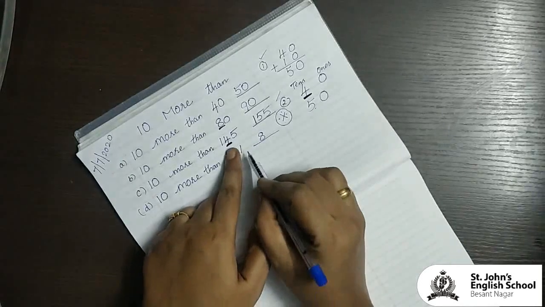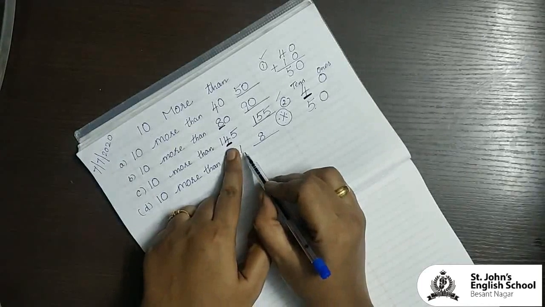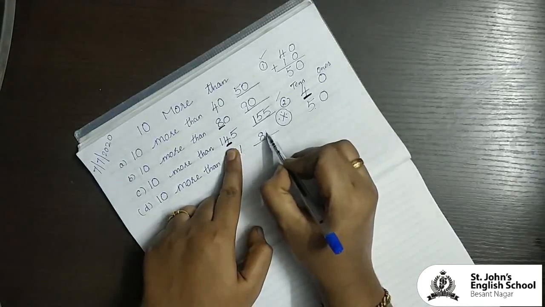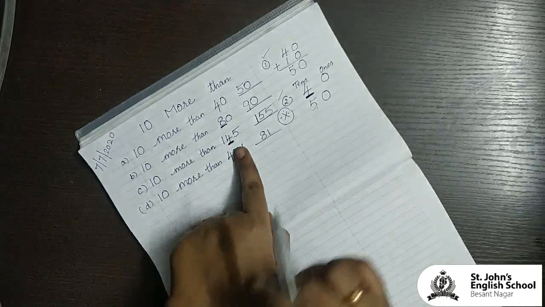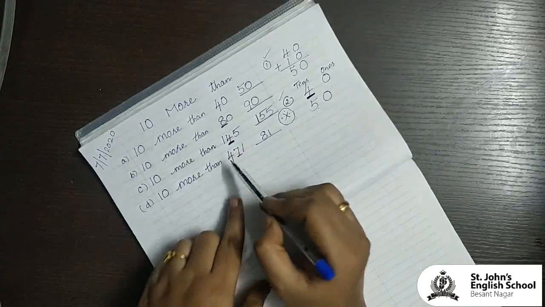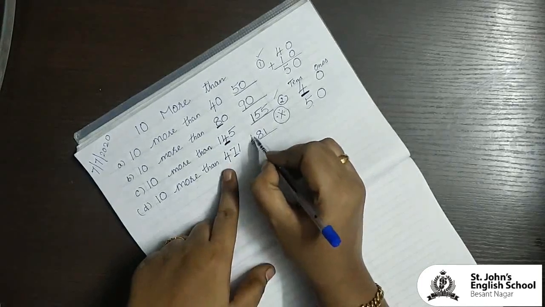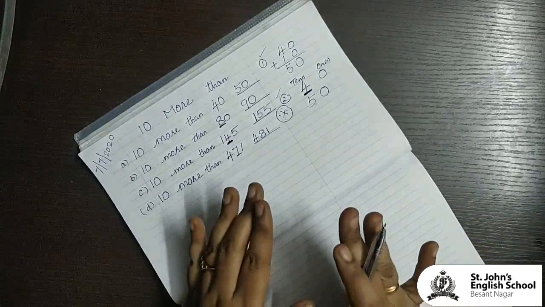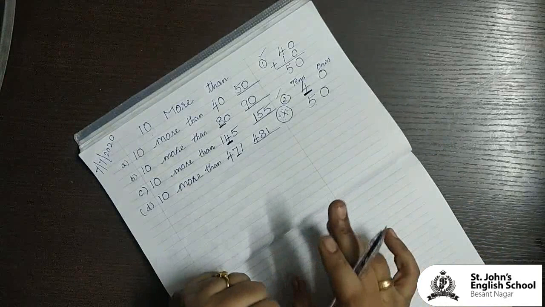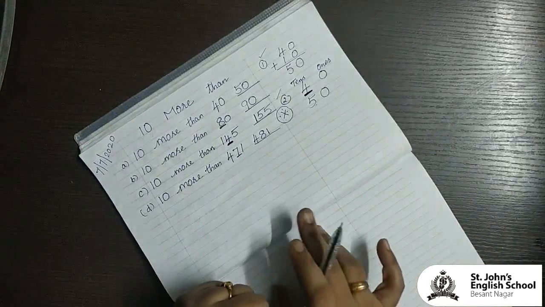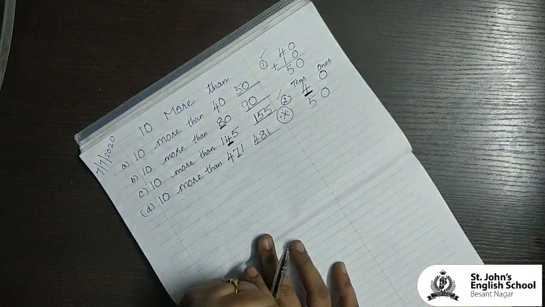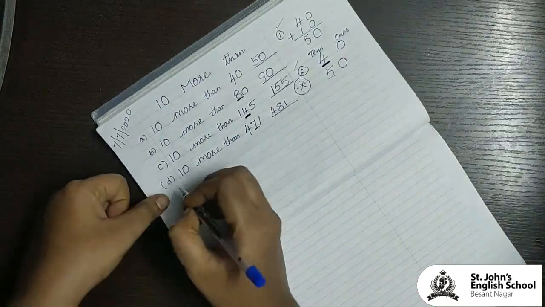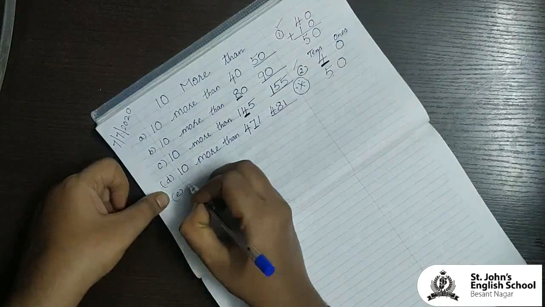So what number is there in 1's place value? 1. So I am writing the 1. In 100 place value, what number do I have? 4. So I am writing the 4. No other change. Only thing you have to do, in 10's place alone you have to add 1 to that number. Is that clear for you, children? Yes, again we will do one sum.